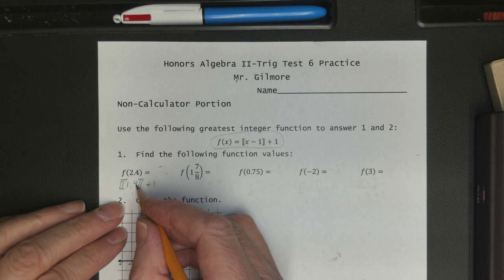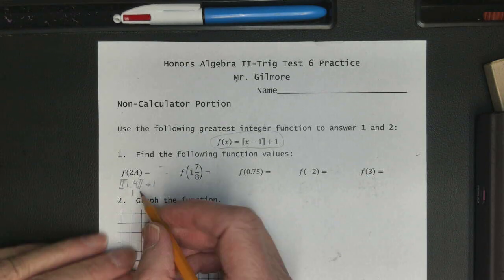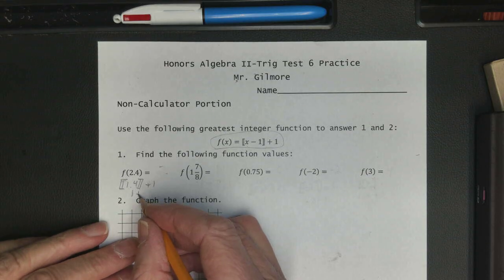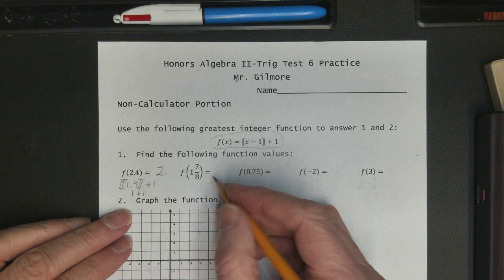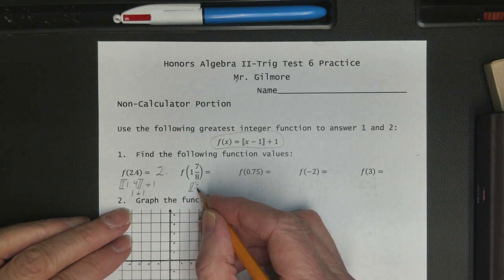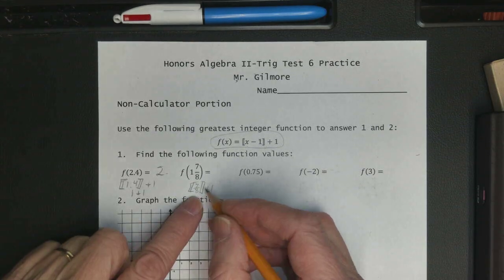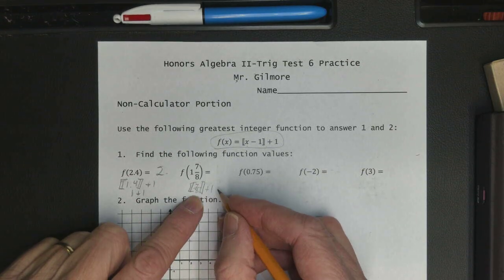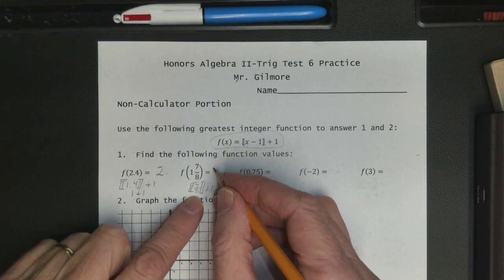Now, the GIF of 1.4 is 1. Remember, we go down to the greatest integer. And 1 plus 1 is 2. 1 and 7/8 minus 1 is 7/8, plus 1. Now, the GIF of 7/8 is 0. Go down to the greatest integer. That's 0 plus 1, which is 1.